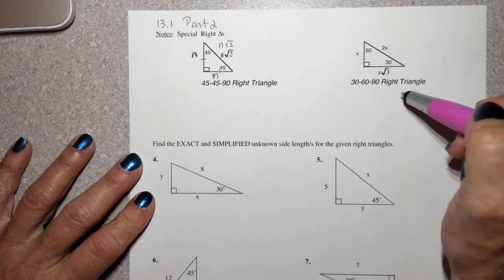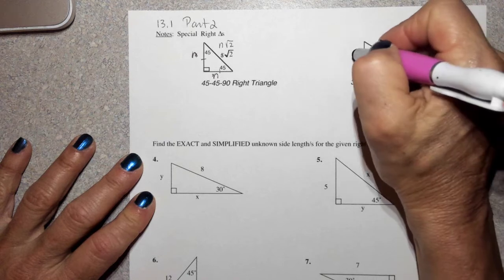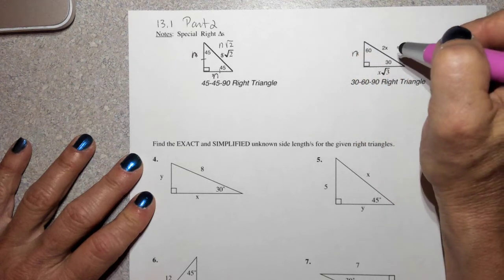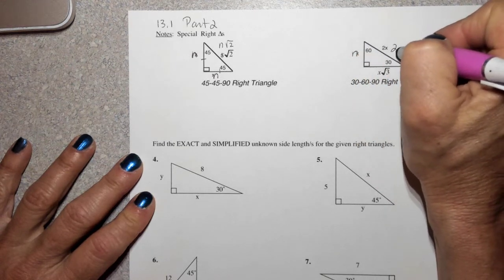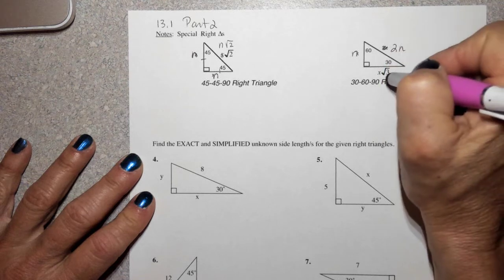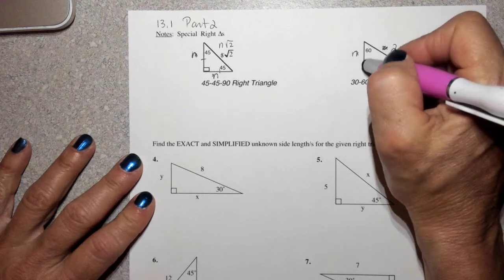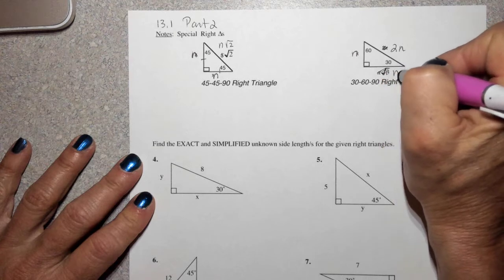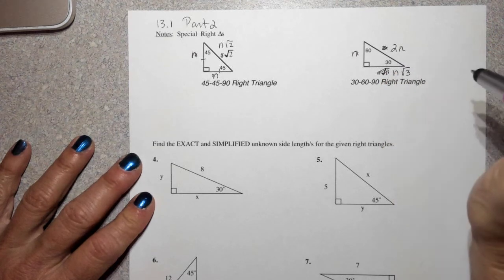In a 30-60-90 triangle, the short side is going to be some number. The hypotenuse is going to be 2 times that number. And then what we call the long leg, meaning it makes the 90, is going to be that number times the square root of 3.